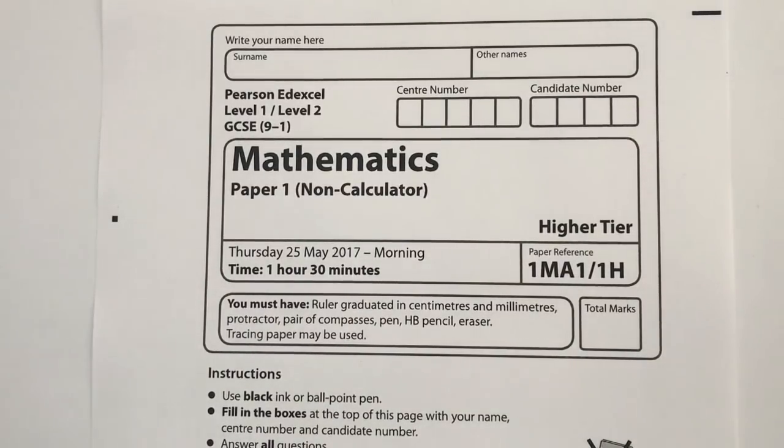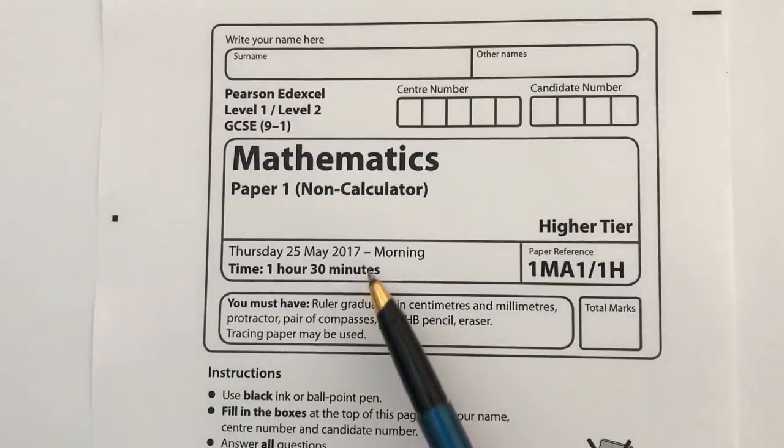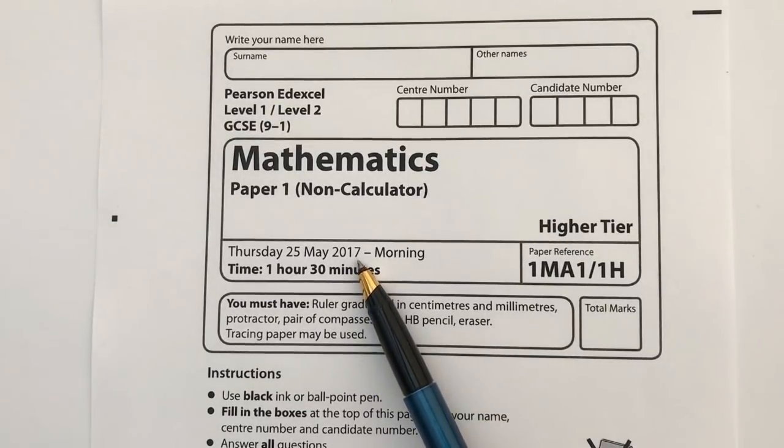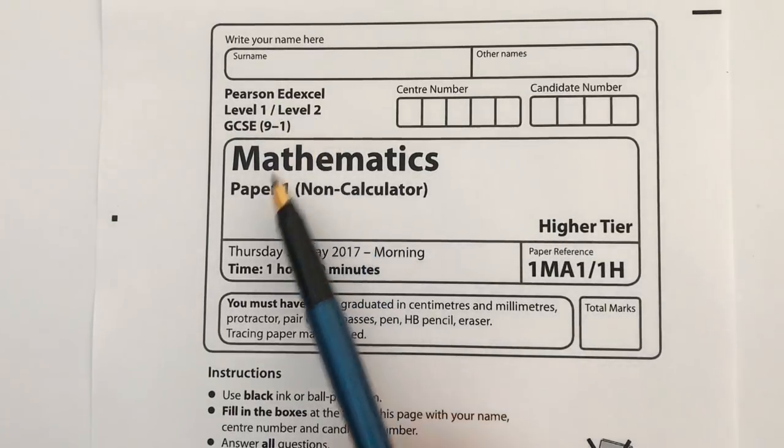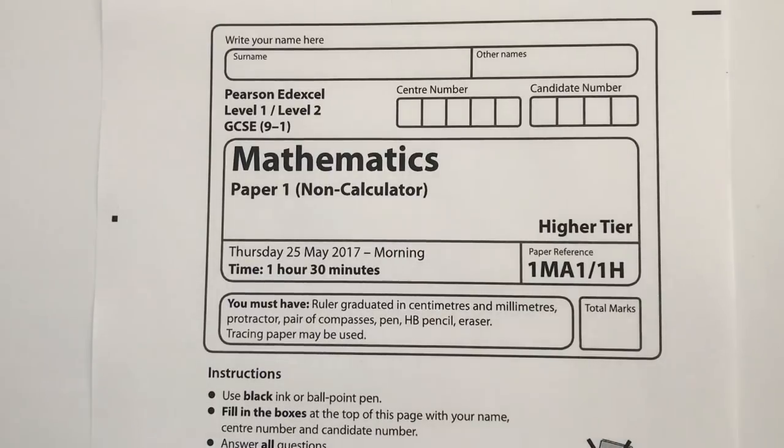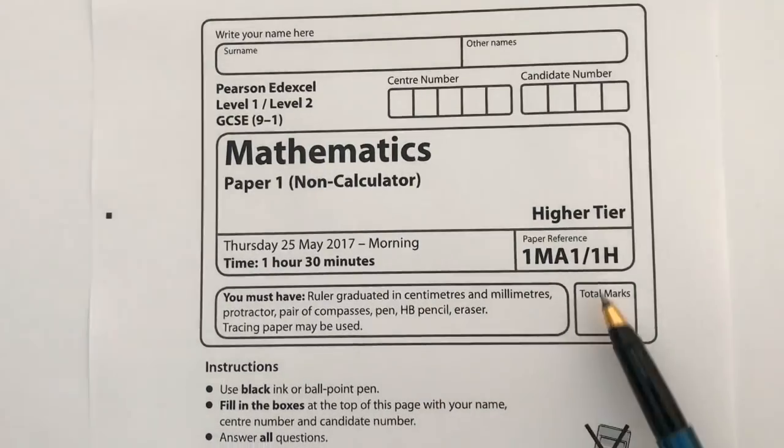Hi, in this particular playlist we're going to be looking at the 2017, so that's last year's Edexcel paper 1 non-calculator paper, and it's actually for the higher tier.